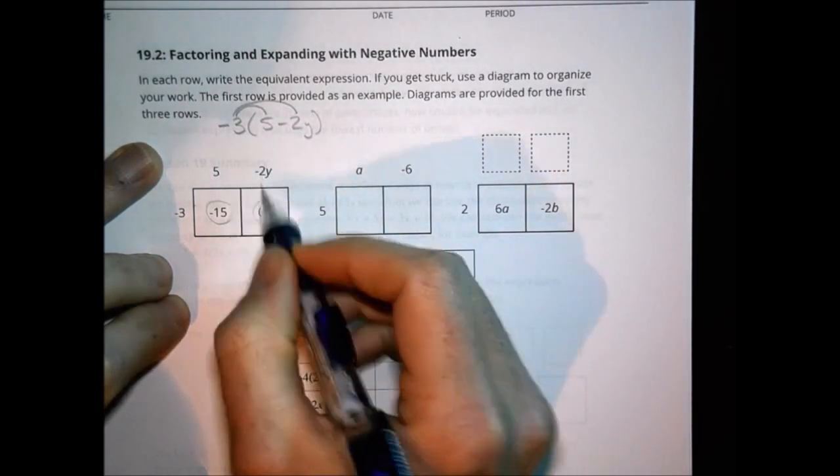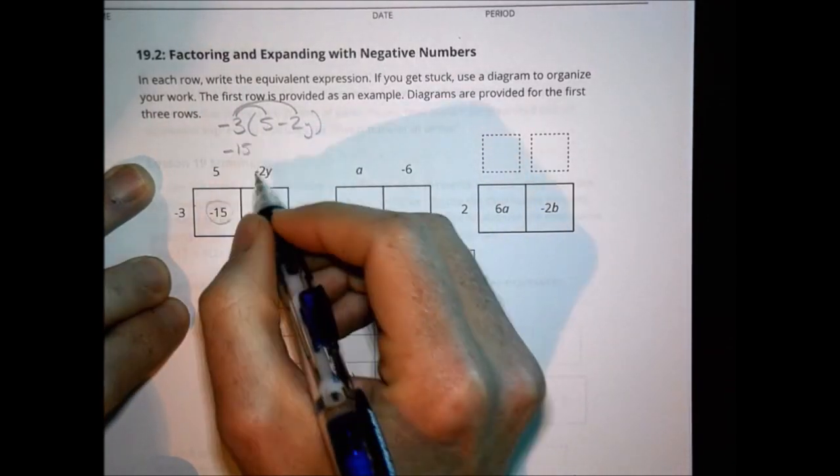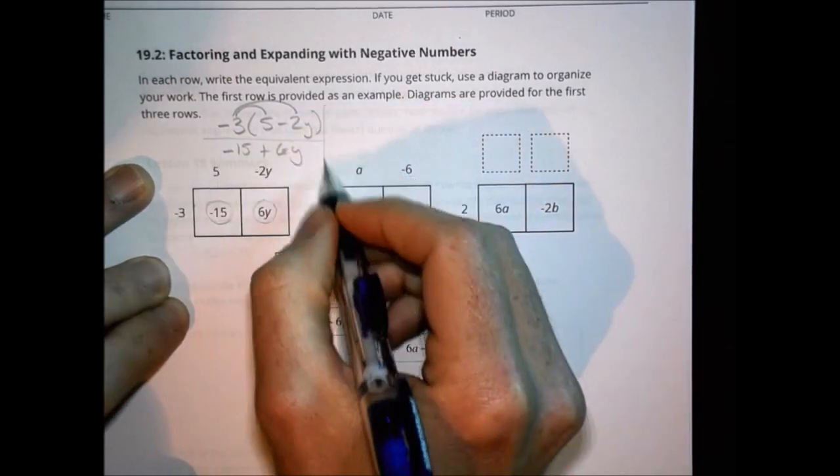And so I could rewrite this whole thing as negative 15 plus 6y, and these are two equivalent expressions.